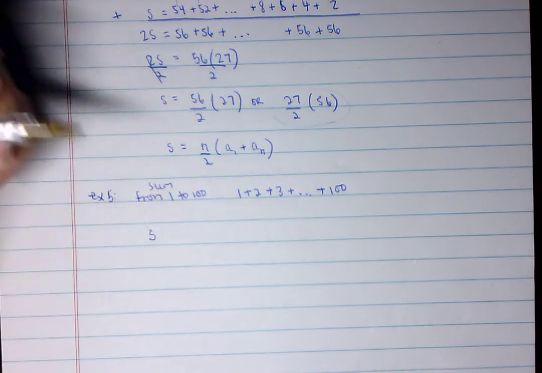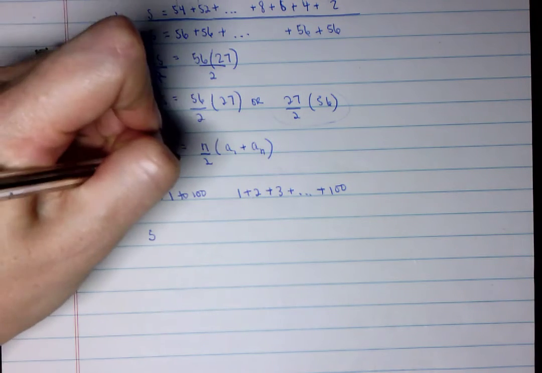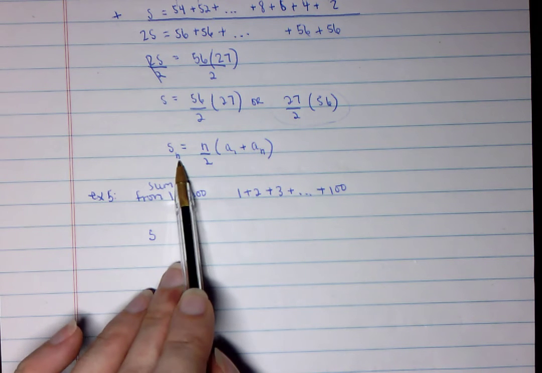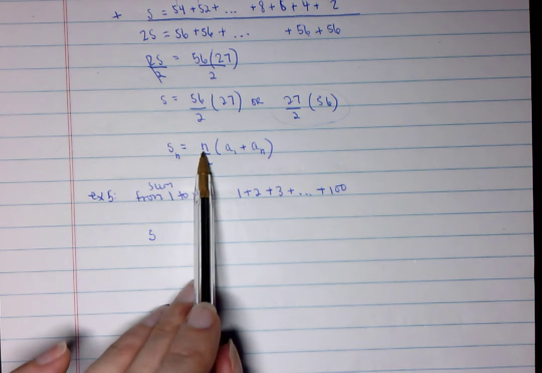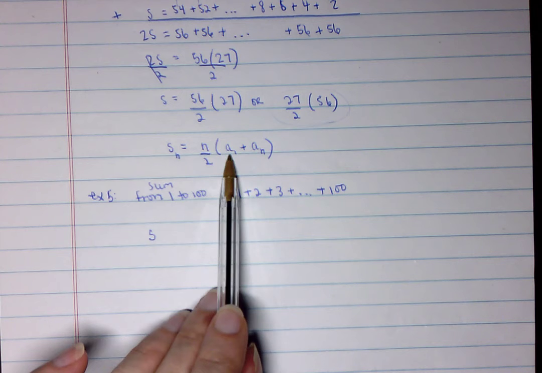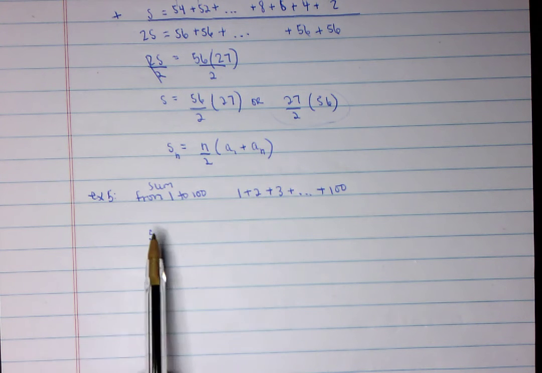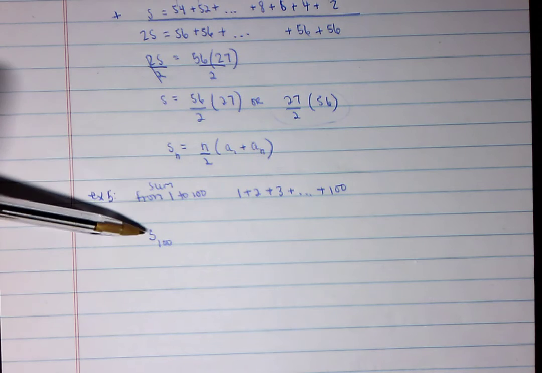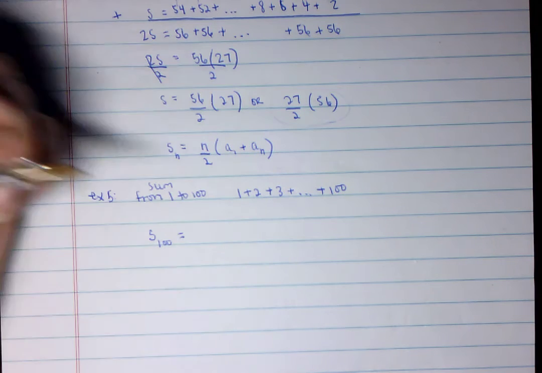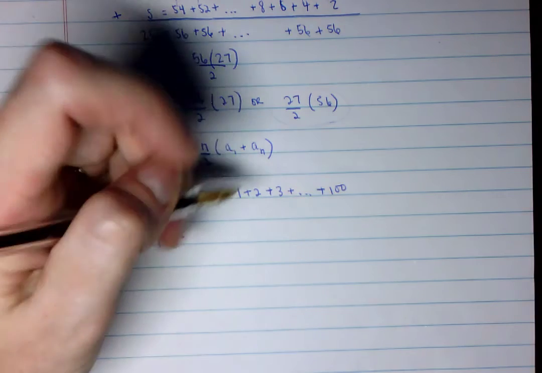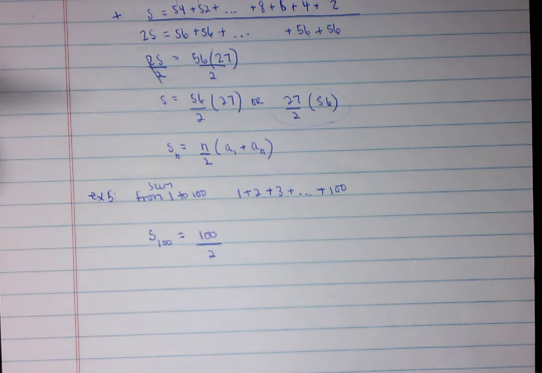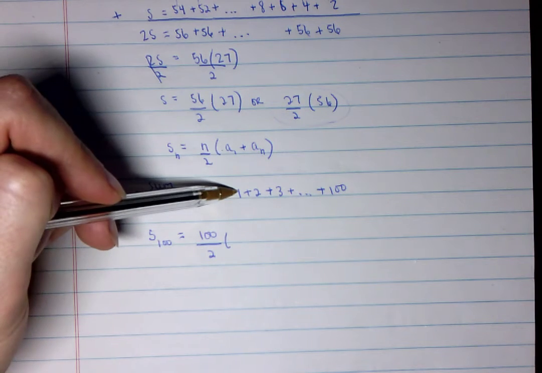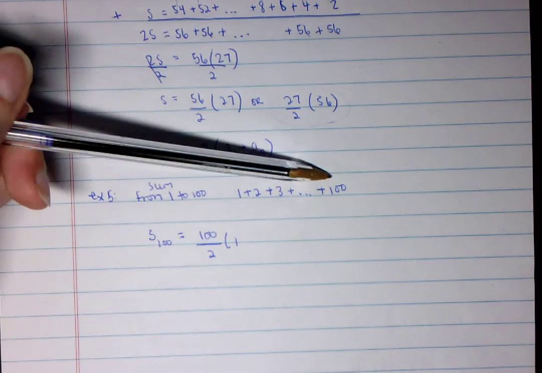So we would say, again, this is S sub n for the nth term here, the sum of the first n terms. And it would be n over 2, again, times the first term plus the last term. And so if I want to find the sum of the first 100 terms, I say S sub 100. And then in this formula, n will equal 100. So I say 100 over 2. And then I can write the first term in the parentheses here. The first term is 1. The last term is 100.